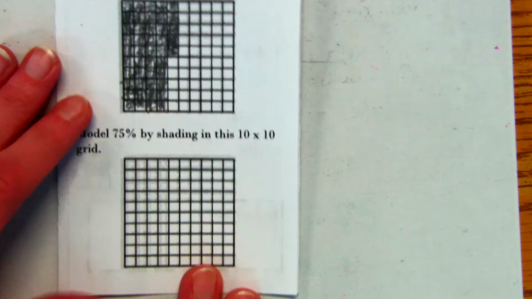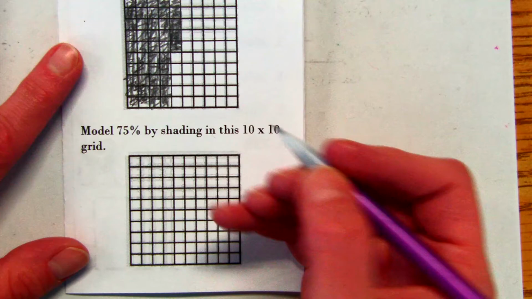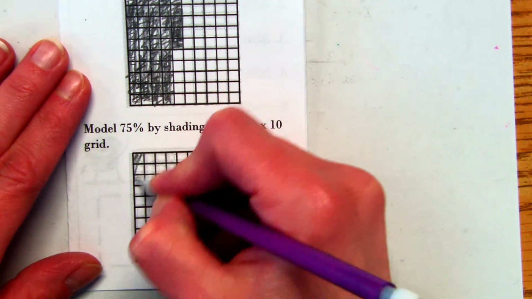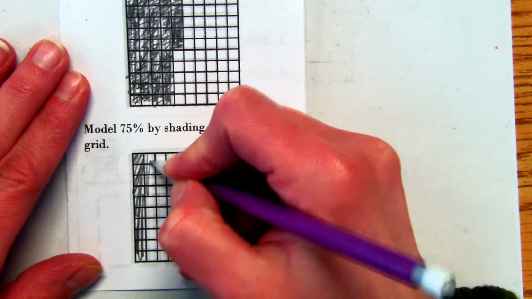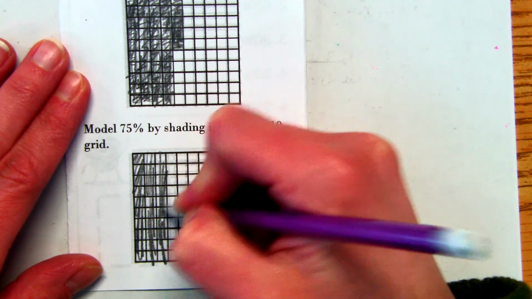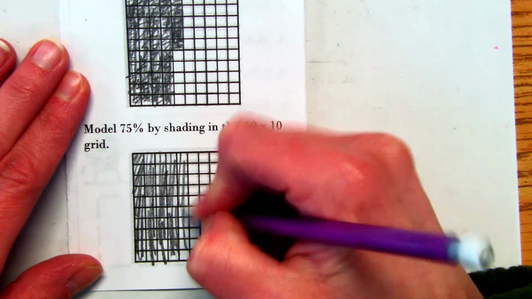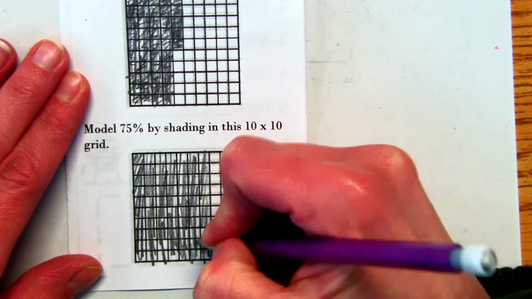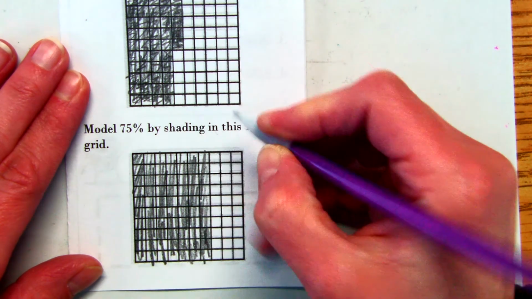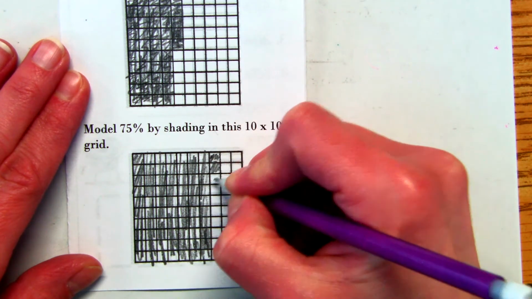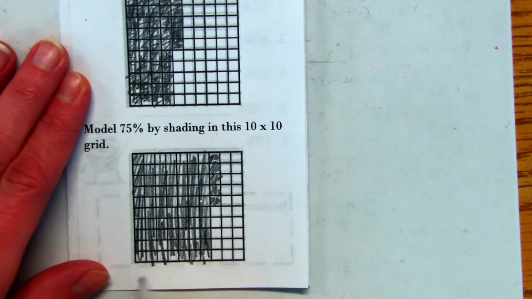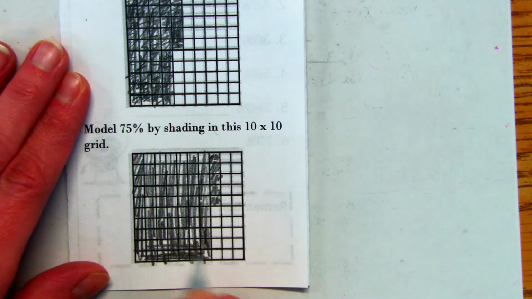So if we go down and do 75% out of 100, that just means we're going to shade 75 squares. So I'm going to shade 10, 20, 30, 40, 50, 60, 70. I'm just counting by tens there and shading that across. And then I need 5. 1, 2, 3, 4, 5. And then you can go back and make these darker and color it a little bit nicer than I did.